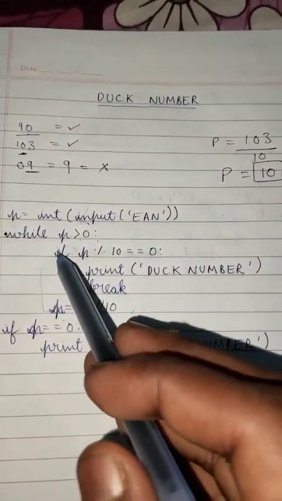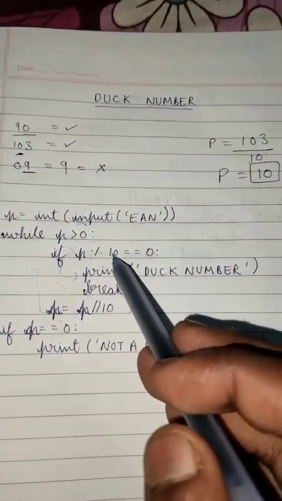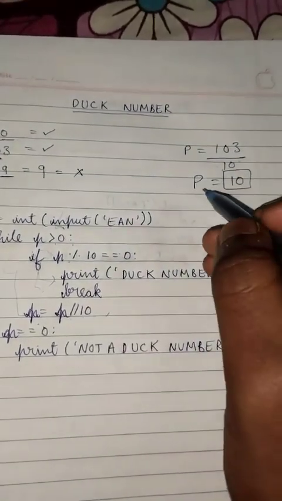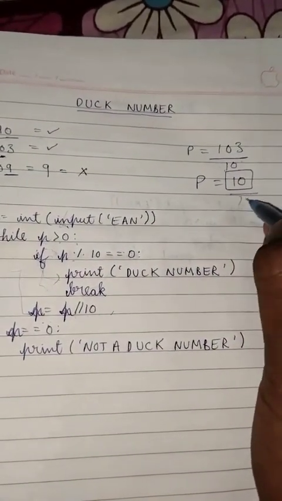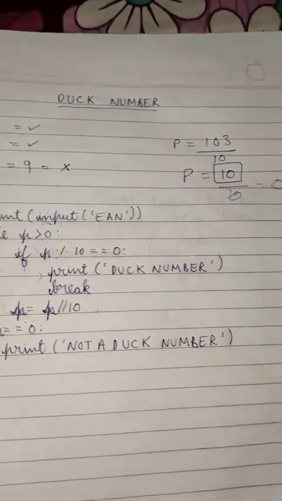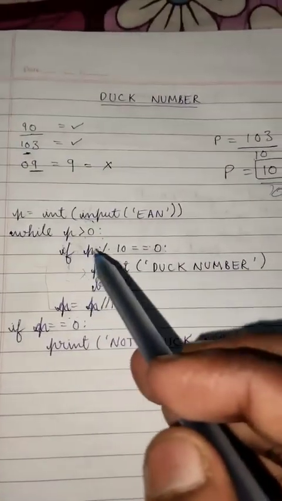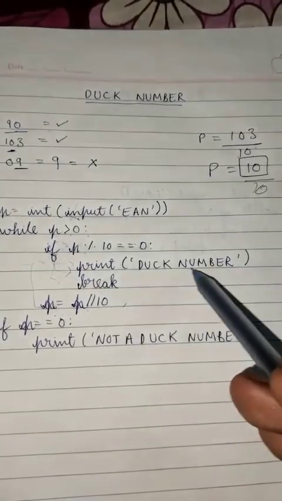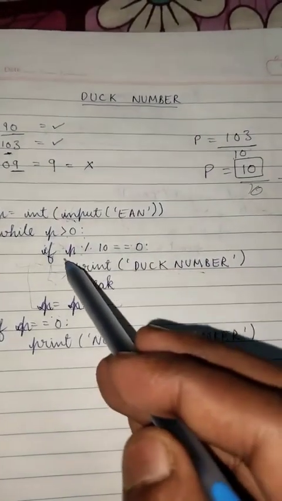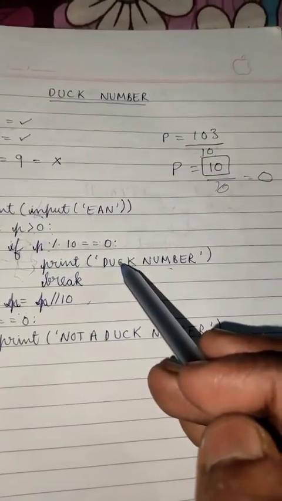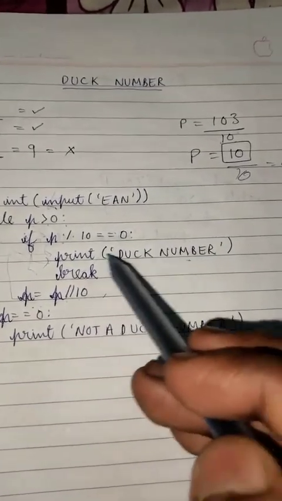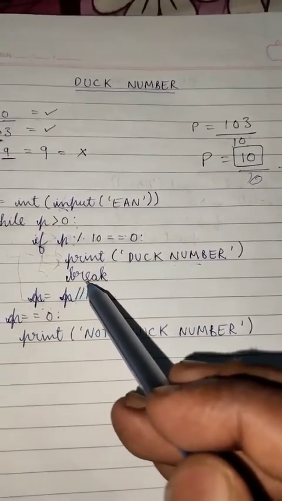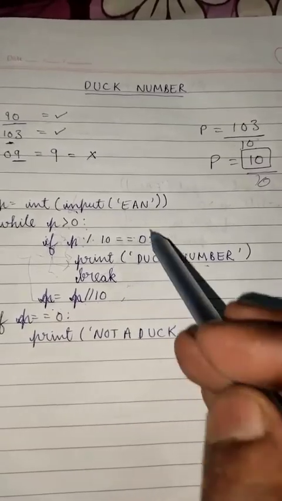Then it will come again into the loop, and it will do p modulus of 10. If we divide 10 by 10, then there is 0 remainder, so it is a true statement. Then it will come under the if condition, and it will print duck number. As it comes under the if condition, it will also follow the break condition, and it will come out of the loop.